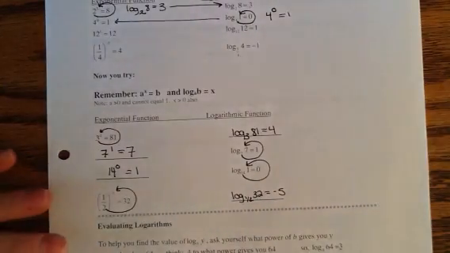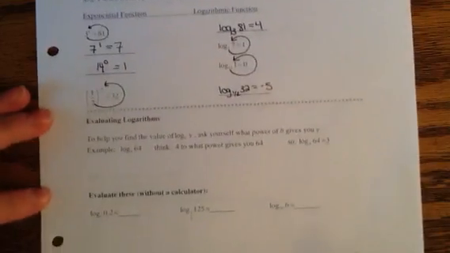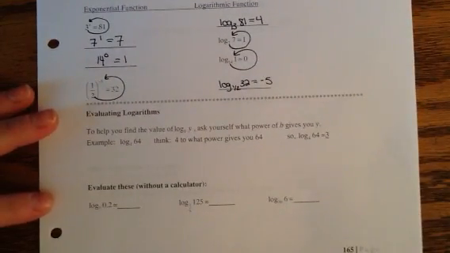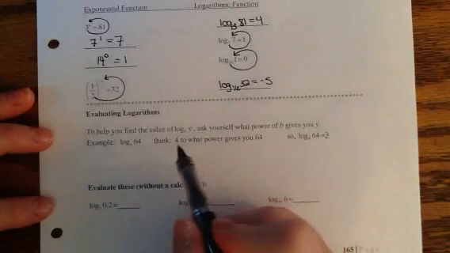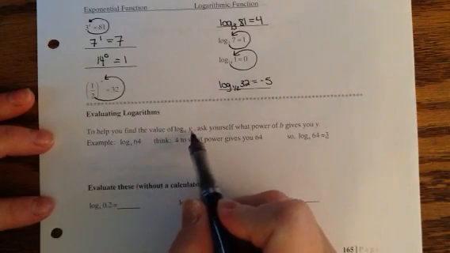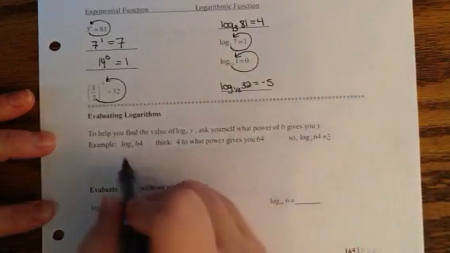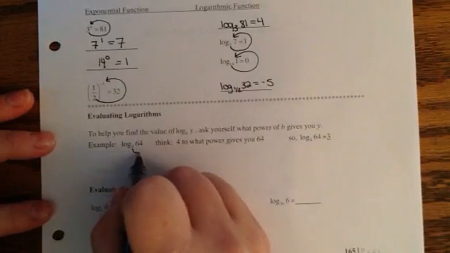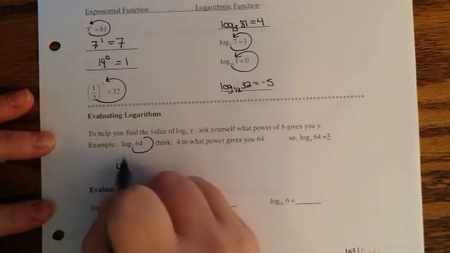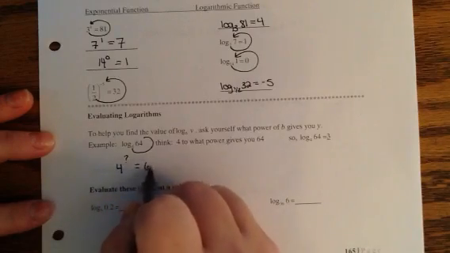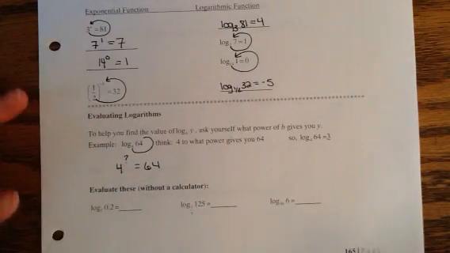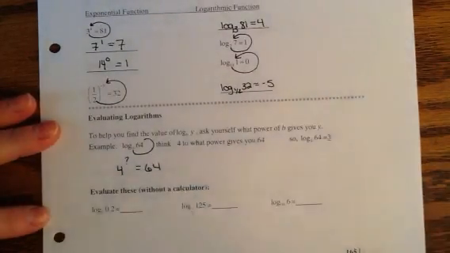So hopefully now you can convert. So if I go down here to evaluating log functions, it says to help you find the value of log base b of y, ask yourself what power of b gives you y. For example, if we're doing this one right here, 4 to some magical power equals 64. 4 to what power is 64? Well, 4 to the 3rd.